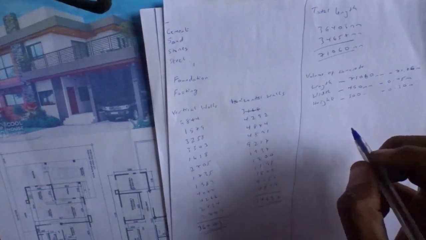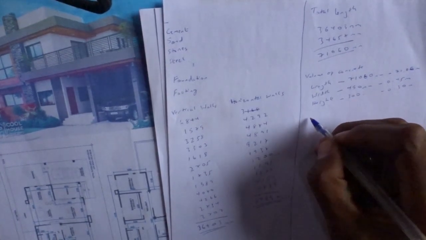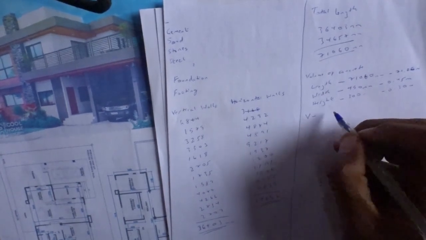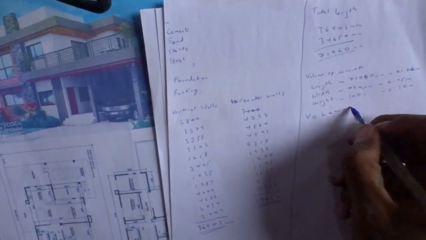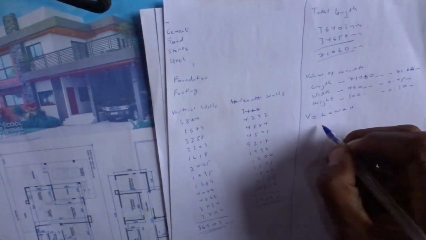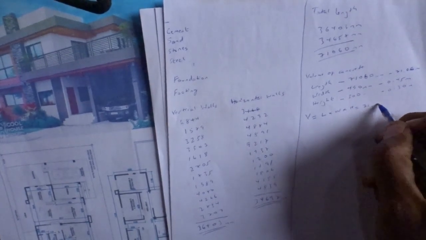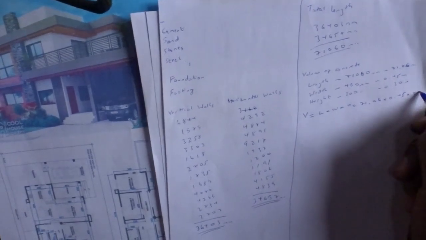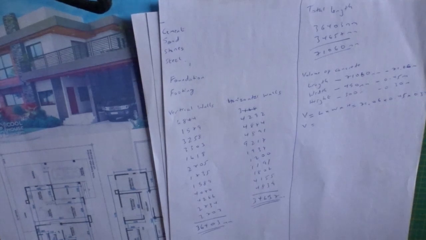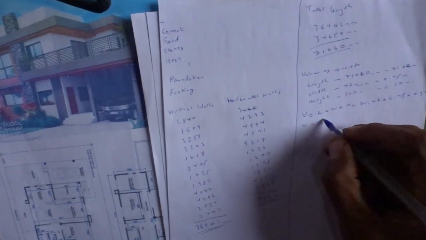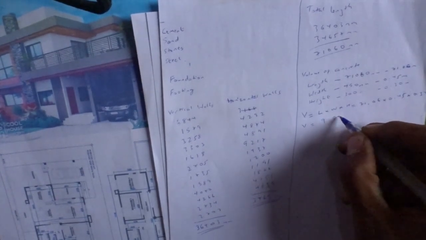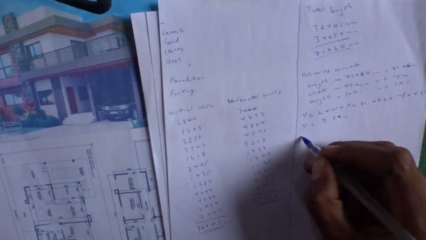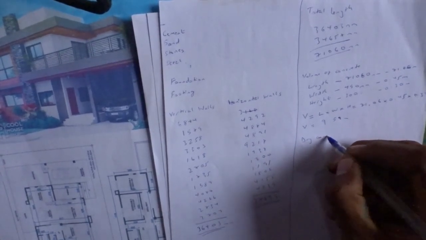So with the volume, we know that volume is length times width times height. So we multiply the length, the width and the height. Our length is 71.06 times 0.45 times 0.30 meters. So when we multiply 71.06 by 0.45 by 0.30, we have 9.59 meter cube.